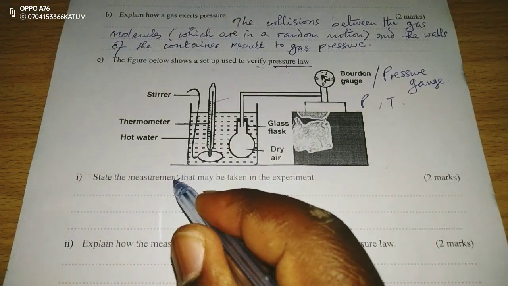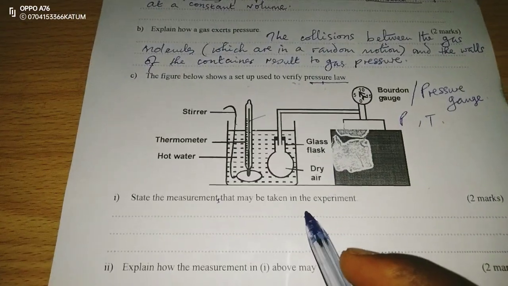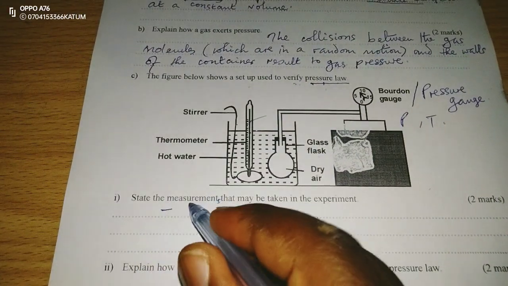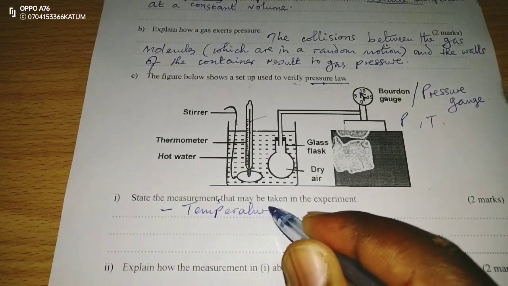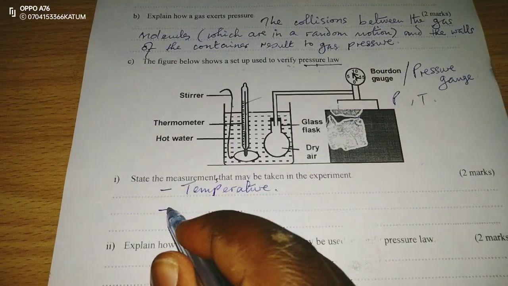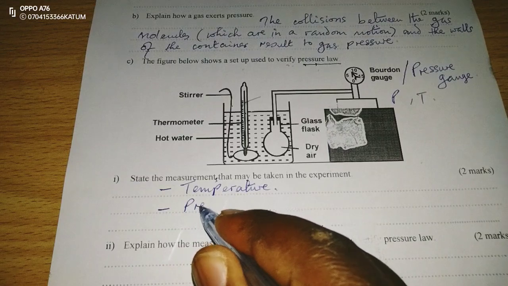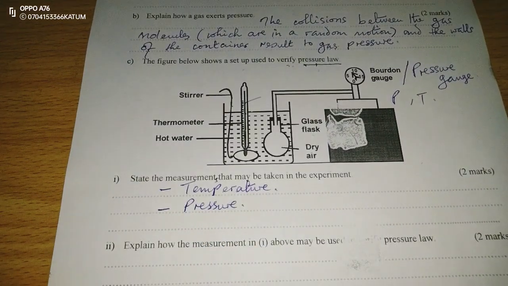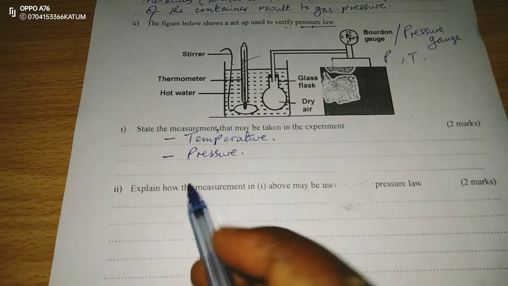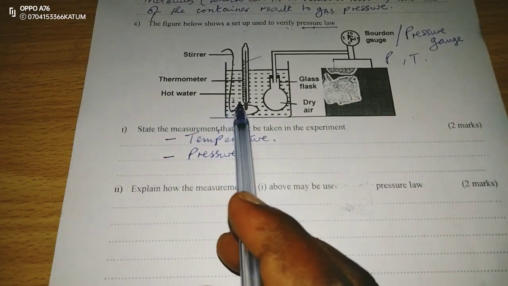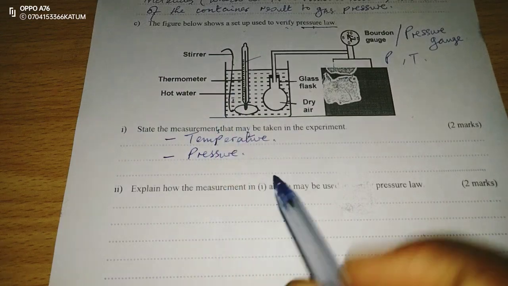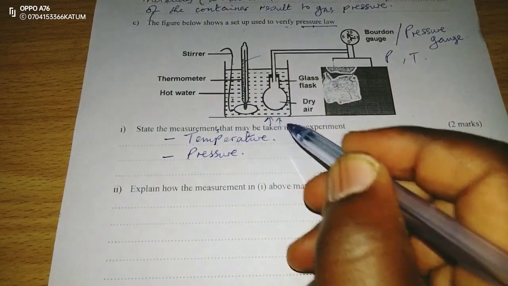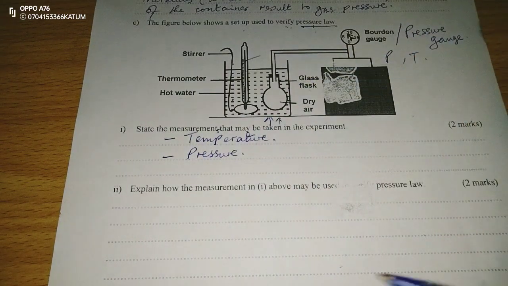State the measurements. This is supposed to be measurements that may be taken in the experiment. What we need is temperature, or simply thermometer readings. Then we have pressure. Then you see the water is hot. So at the beginning of the experiment, we have very hot water, but given time, it will continue losing heat. This is different from a case where we are heating the water, where temperatures will be increasing. In this case, they will be decreasing.